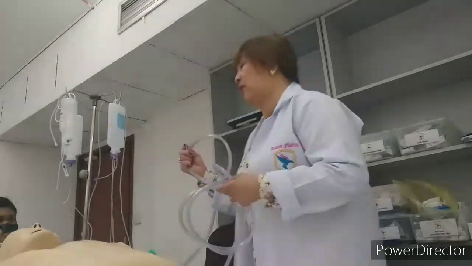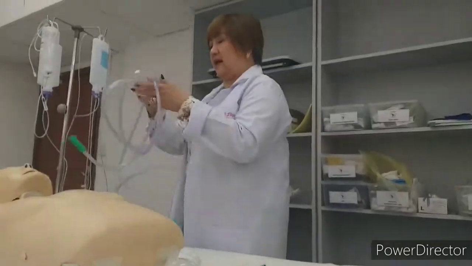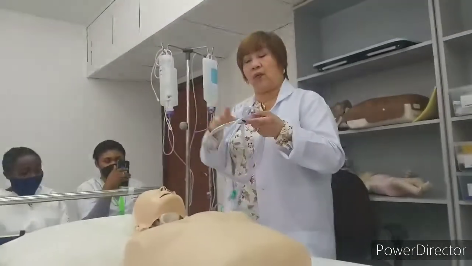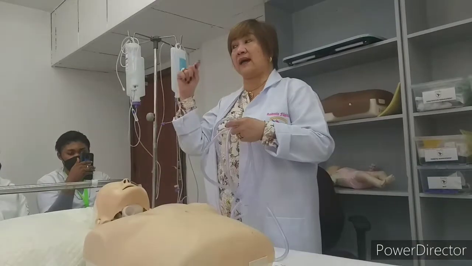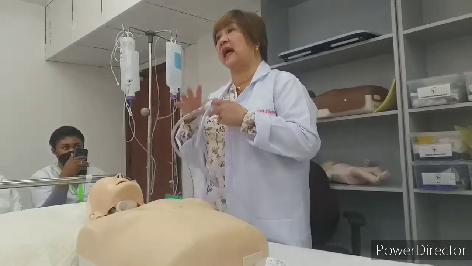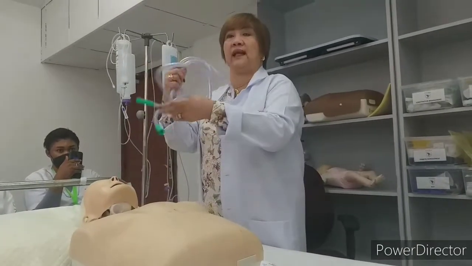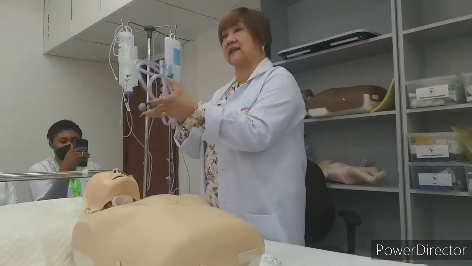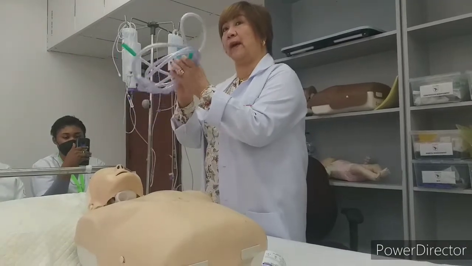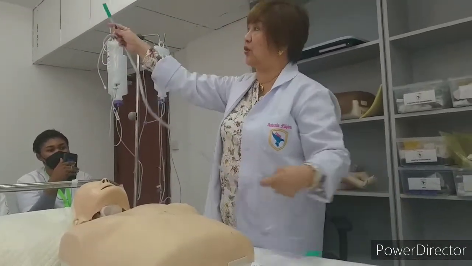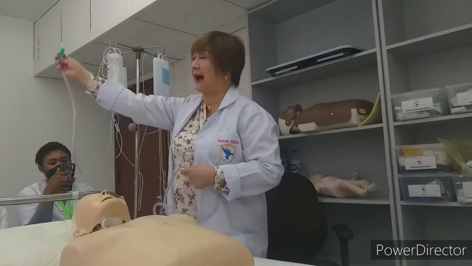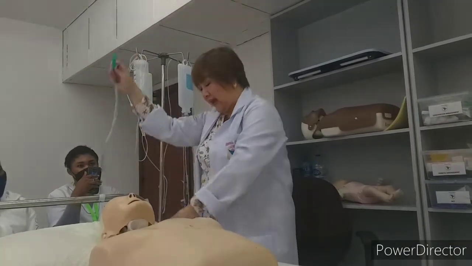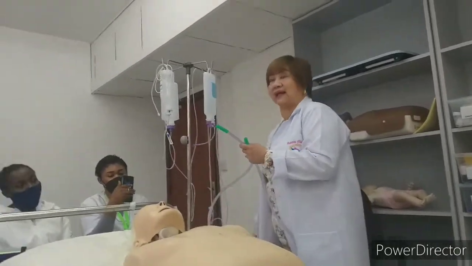Okay, so now we will go with our suctioning. As I said, we have a wall-mounted suction machine. So we have to prepare first. You, as the CNA, or the nurses themselves, are the ones preparing this. All of these are in a sterile pack. You have to open them. We have the wall mounted suction, connect, and the end of this will go to a canister.